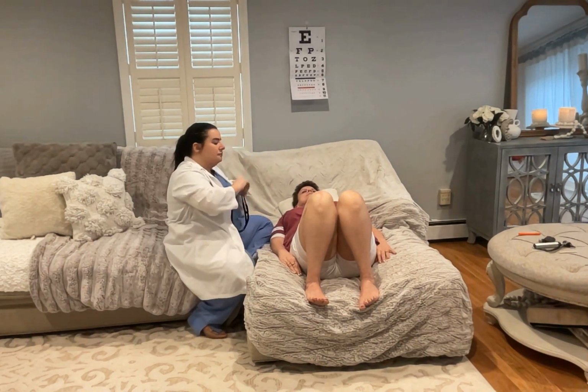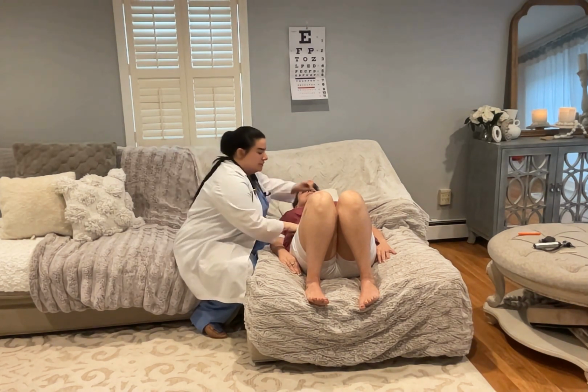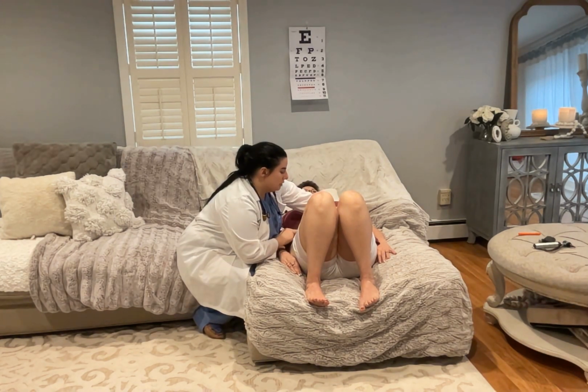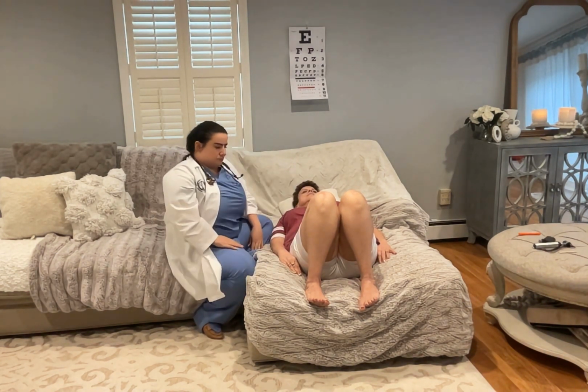Two plus, very good. No hums, good. Now I'm gonna feel for Karen's femoral artery, and while I'm here, I'm gonna feel for her inguinal lymph nodes. They're mobile, bean-shaped, very good.